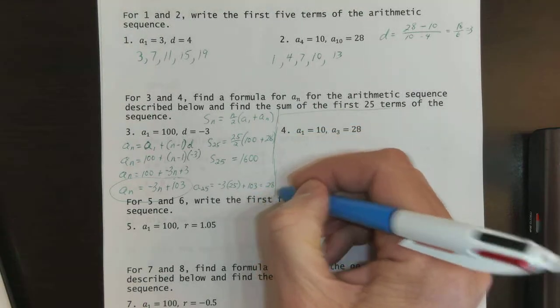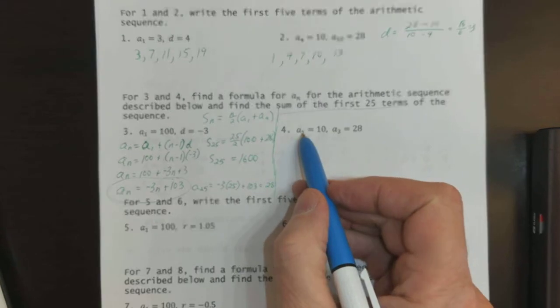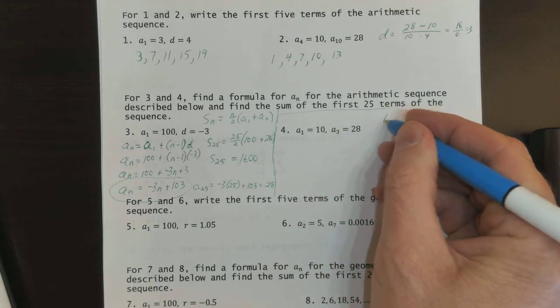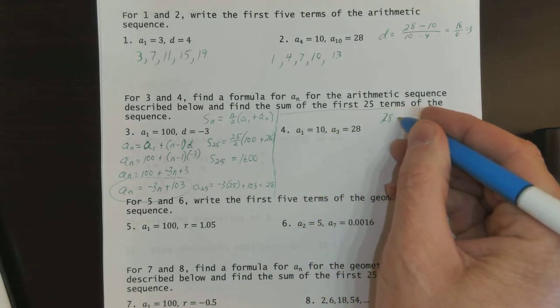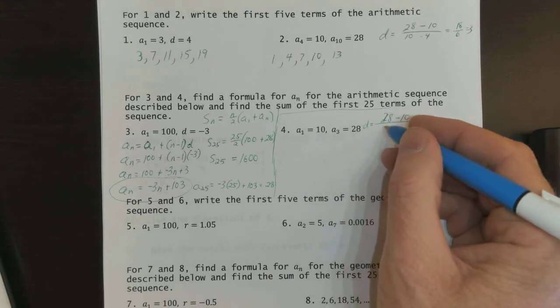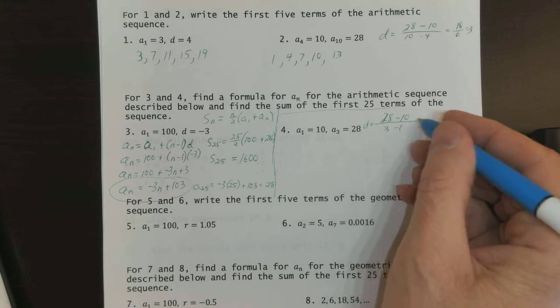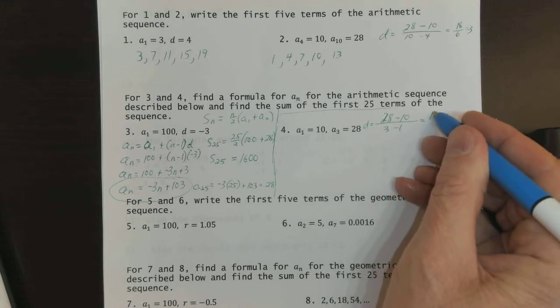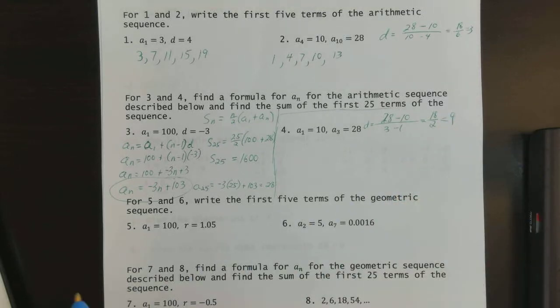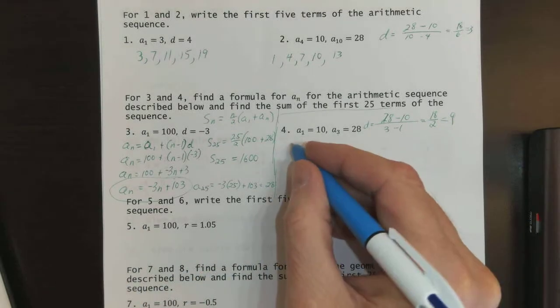Thank you, Claire. Now, A1 is 10, A3 is 28. I'm going to figure out what D is. 28 minus 10 over 3 minus 1. That's 18 over 2, which is 9. Okay, so D is 9.